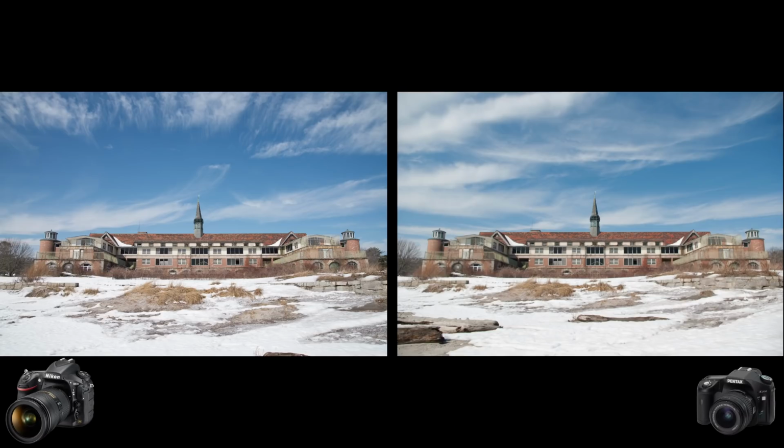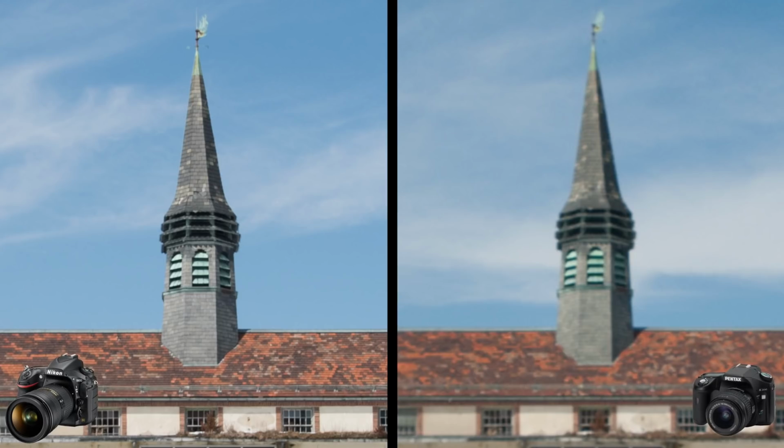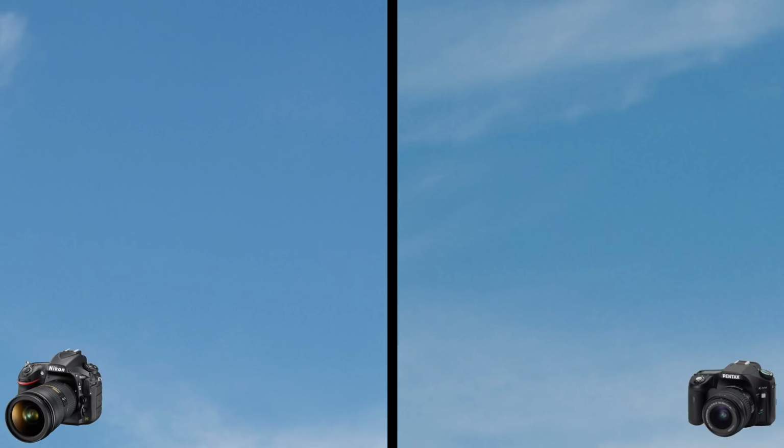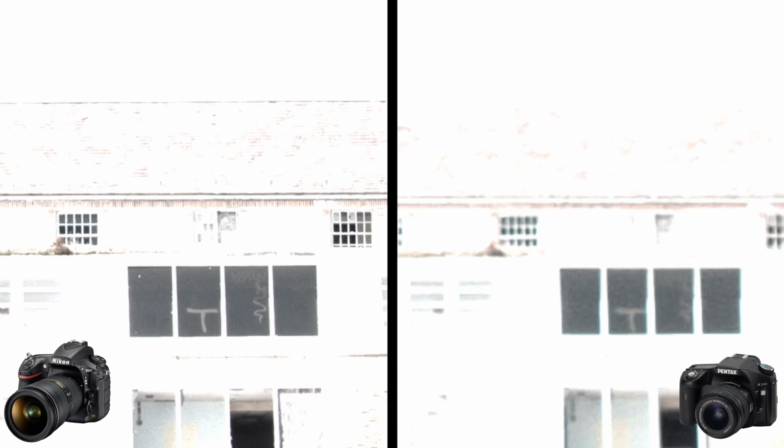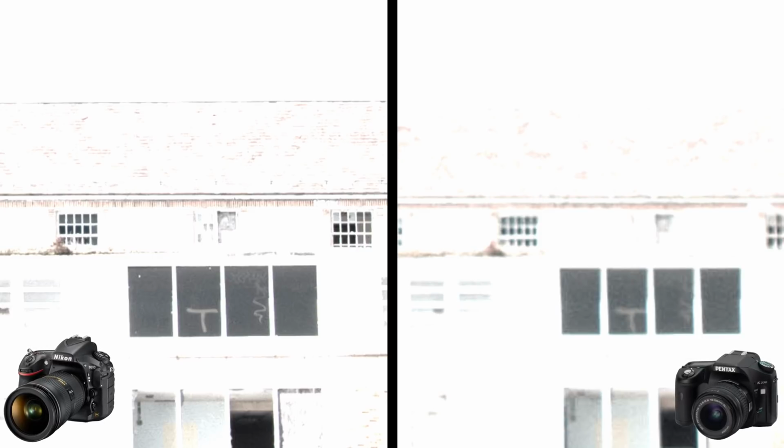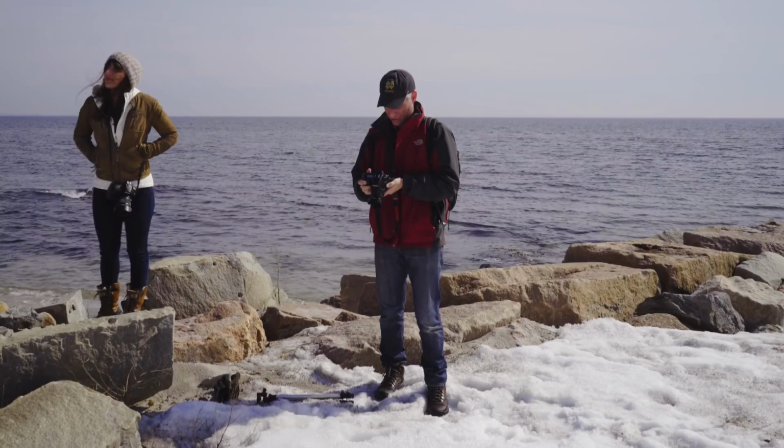Even at a glance, the D810's picture is far sharper. Zoom in tight and you really see what you get for that extra $3,900. Pull in even tighter on the sky and we see that the Pentax shows chunky noise in the blue sky and shadows, while the Nikon is much smoother. Crank up the brightness to really see the shadow noise, and again, the Nikon obviously wins.